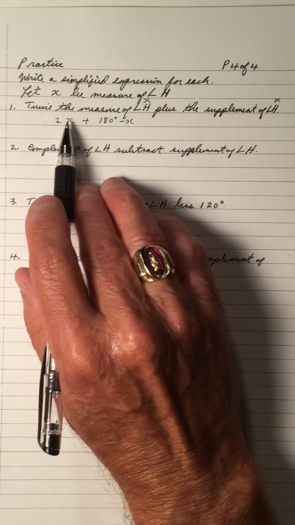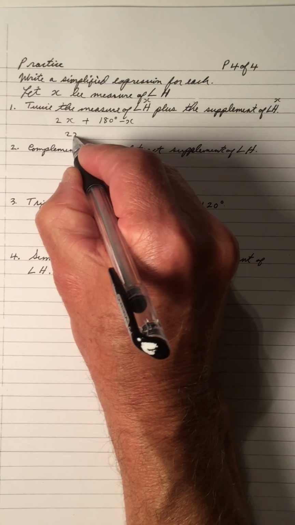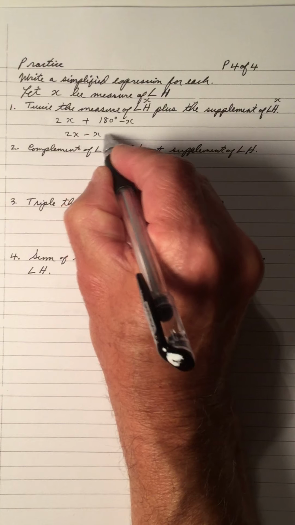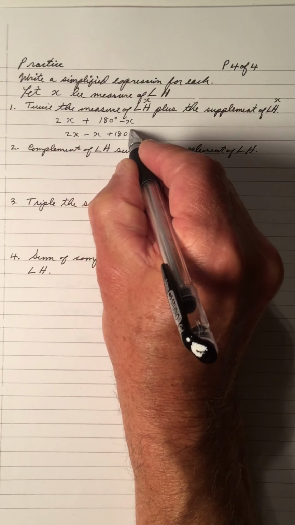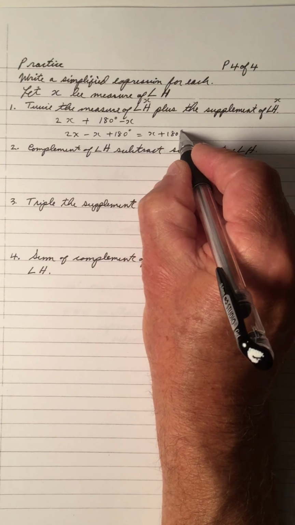Twice the measure of h, so it's twice x, plus the supplement of h, 180. And that gives me 2x minus x plus 180, and that works out to be x plus 180 degrees.